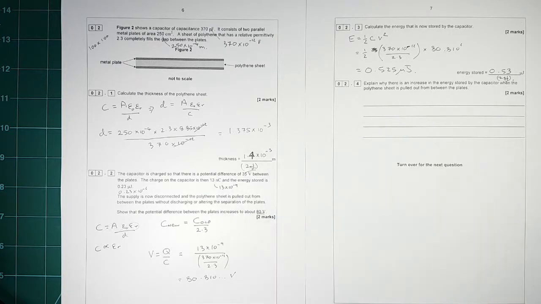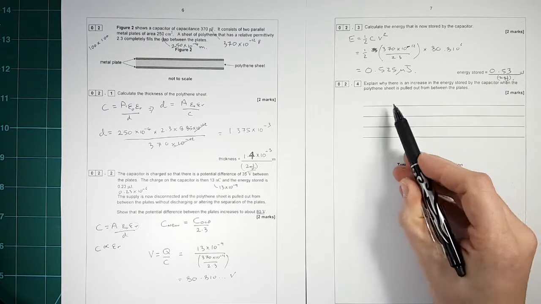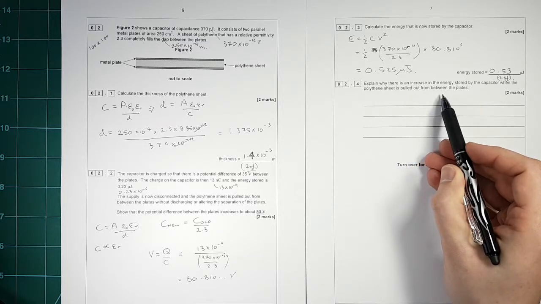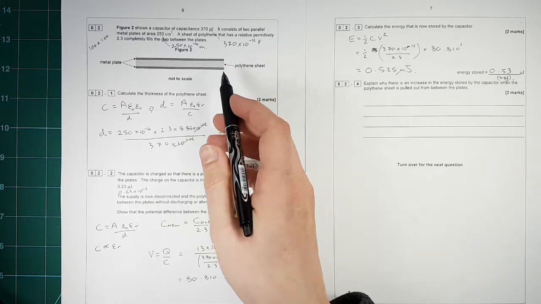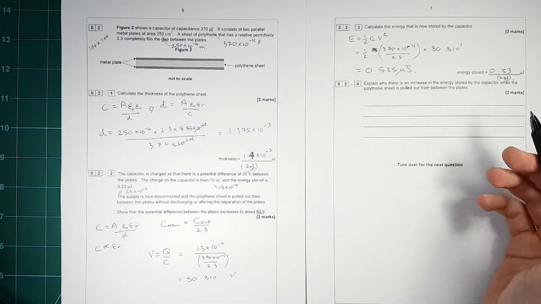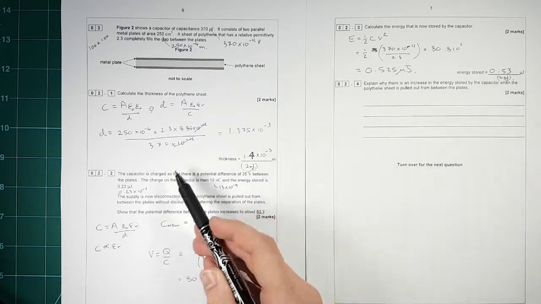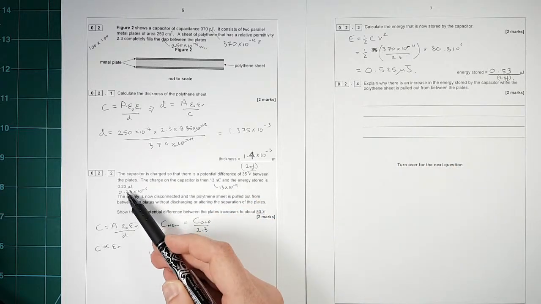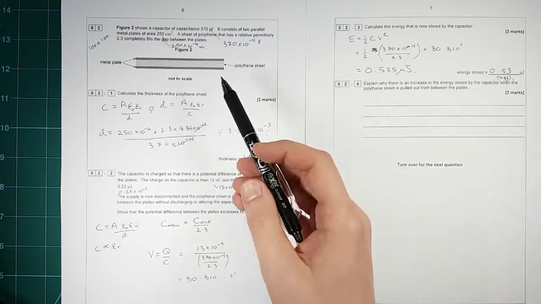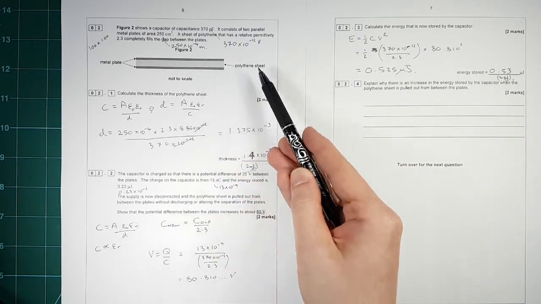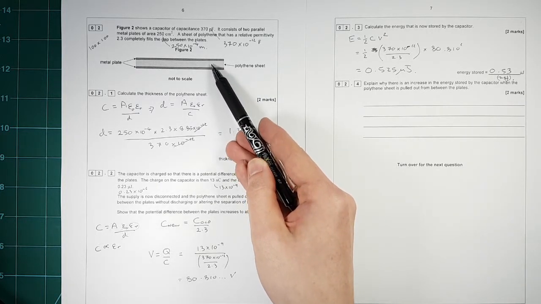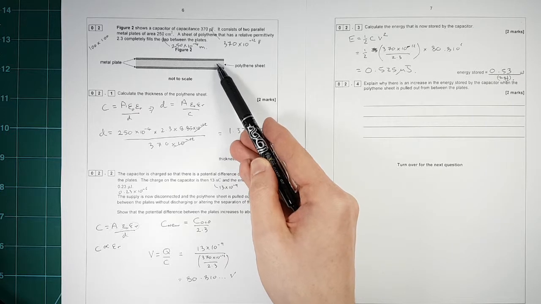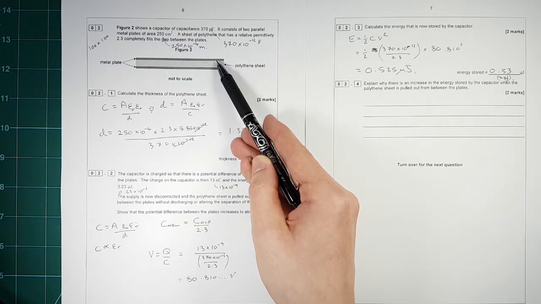Okay, explain why there is an increase in energy stored in the capacitor when the polythene sheet is pulled out between the plates. So how does this happen? You have a capacitor, it's got so much energy on it, you remove something and suddenly it's got more than twice as much energy on it. Okay, how on earth can that happen? Well, when you pull the polythene sheet out, there is a force between the polythene sheet and the plates, because the polythene sheet has charge on it and the plates have charge on them.